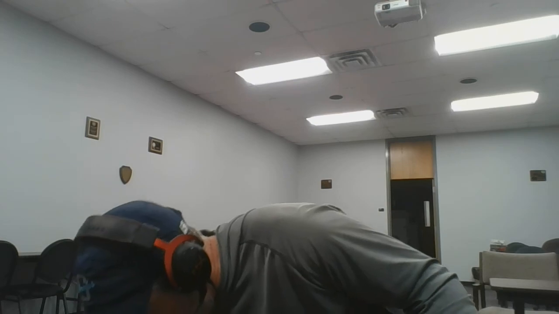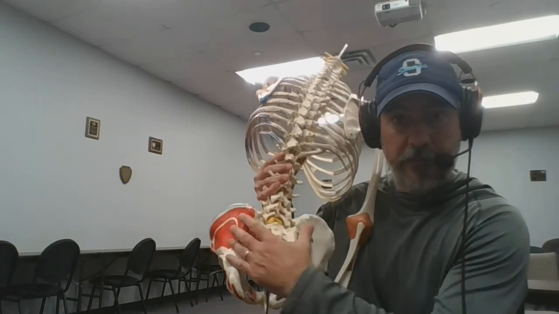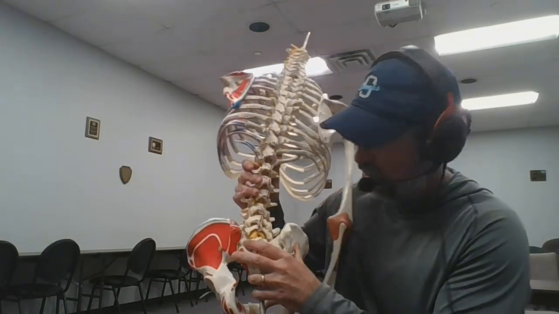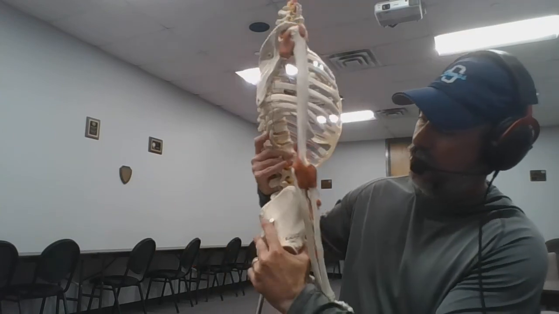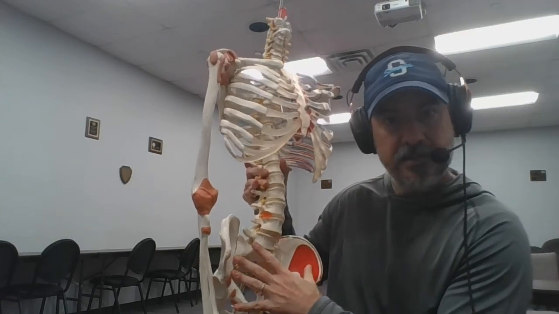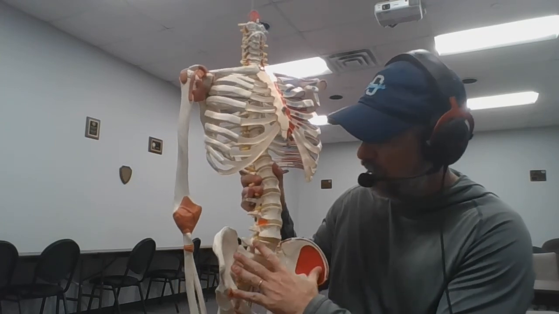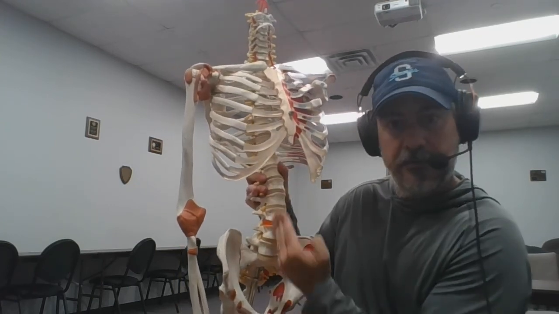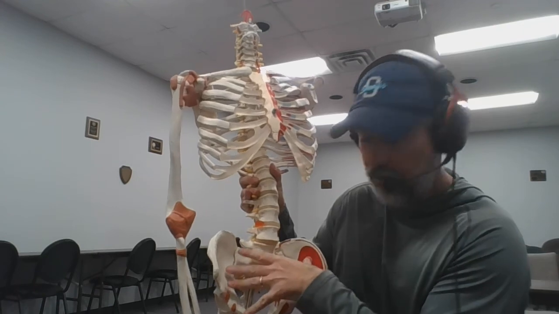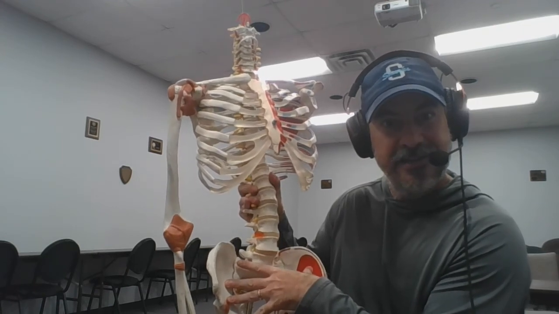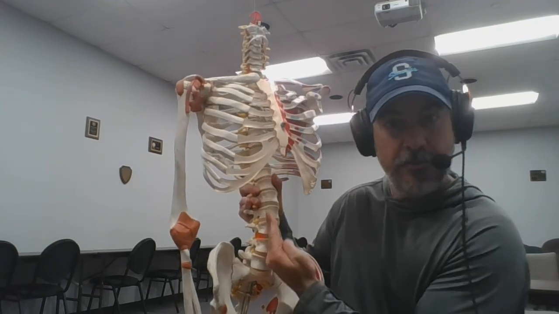What is the pelvis? The pelvis is all of this stuff. The pelvic girdle, all of the different articulations that make up this bedrock. And why do we need bedrock? Because last time I checked, if you're going to build a skyscraper, you better have it on a solid foundation, anchoring the skyscraper, okay?